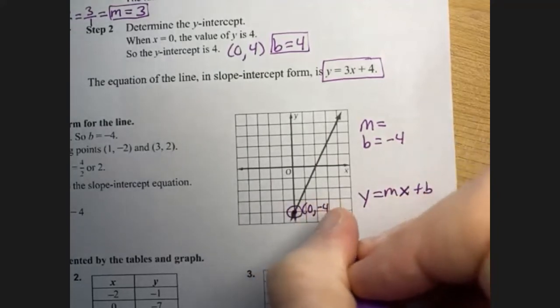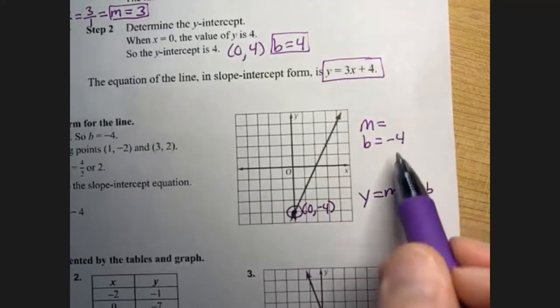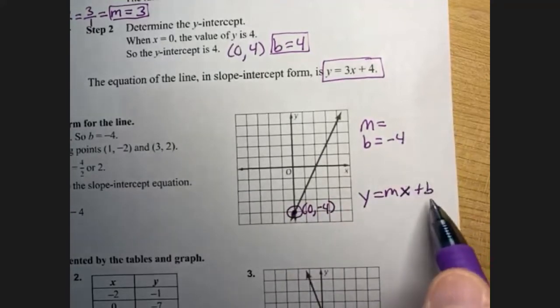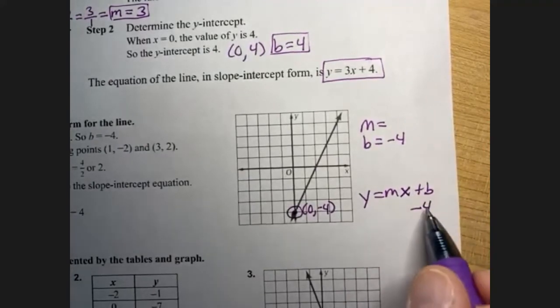You don't need to put the ordered pair (0, -4). The reason why is because the only part of the equation that requires it is where it actually hits the y-axis with the b. So this is my b right here. So this will be -4. And I'm not going to put plus a -4. It's much better just to say -4, which means the same thing.